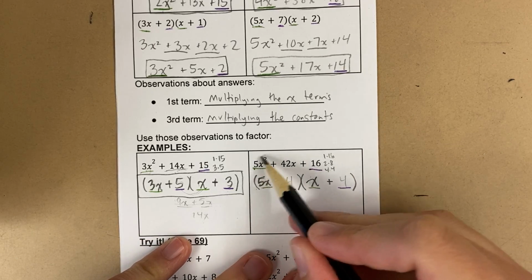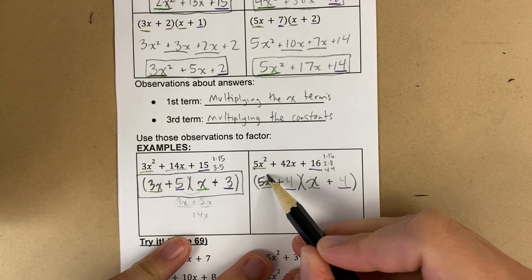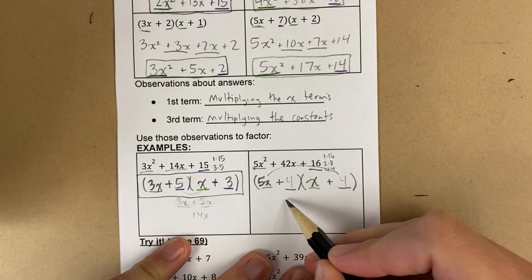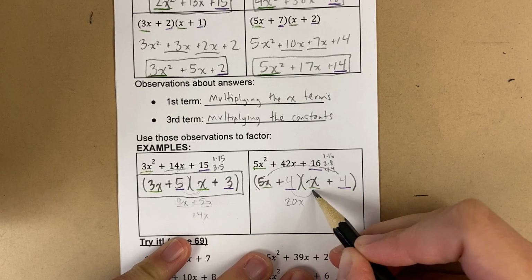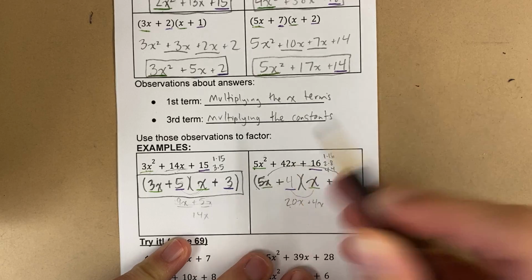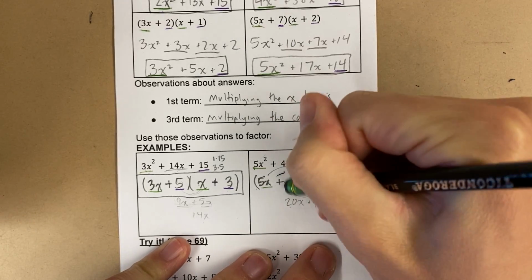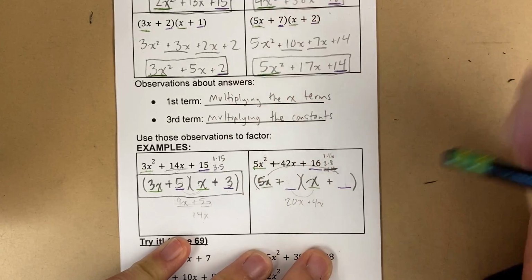5x times x, remember, that's already 5x squared, so I don't need to try that every time. And this is already 16. I don't need to try that every time. What I'm trying is these two. So 5x times 4, that's 20x. 4 times x, that's 4x. That's 24. Is that what I want? Nope. So that doesn't work. Look, I'm going to cross off 4 times 4, and then erase. I made it nice and light so I could erase.